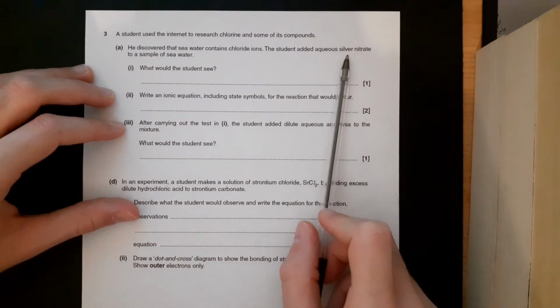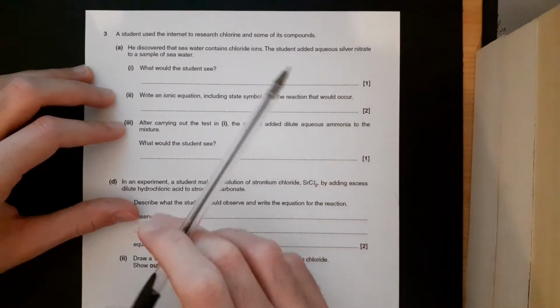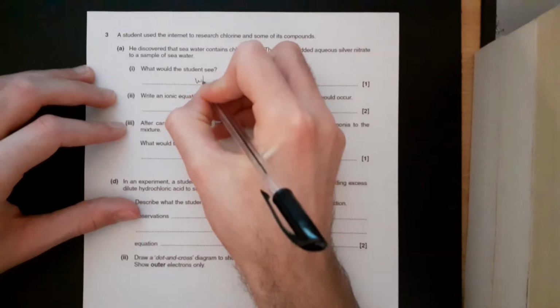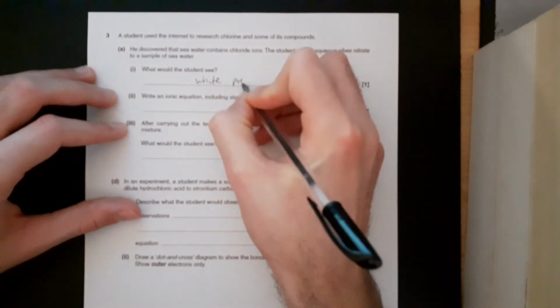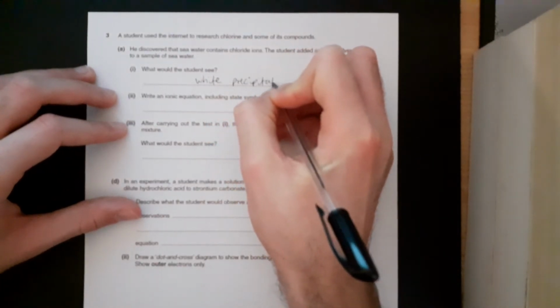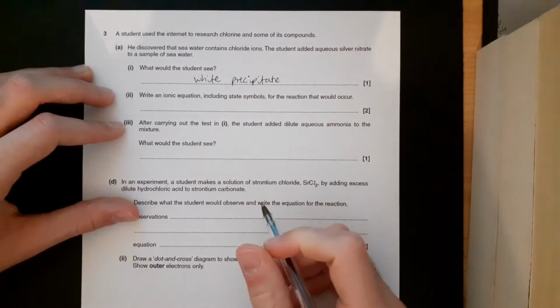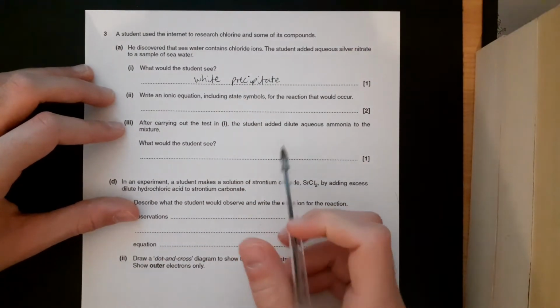So we saw this in the previous video. Silver nitrate is what you use to test for halide ions. If we've got chloride ions, we're going to end up with a white precipitate. Remember, the bromide ions would give you a cream precipitate, and iodide ions would give you a yellow precipitate.